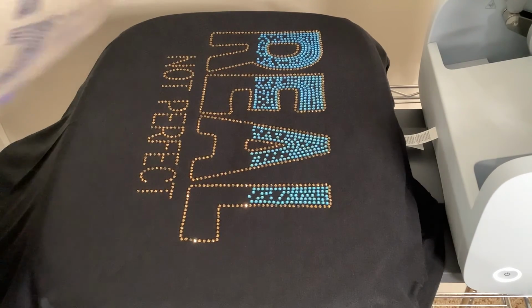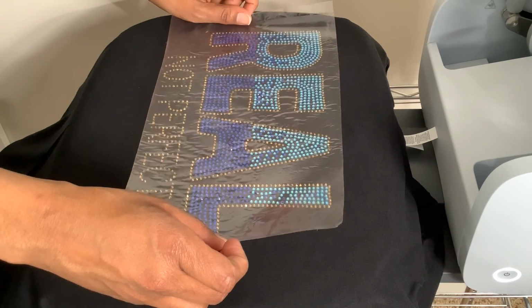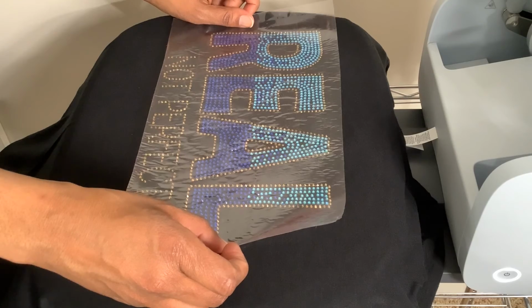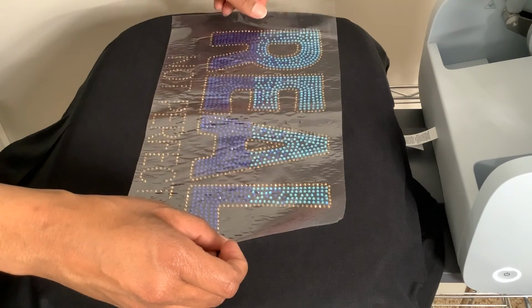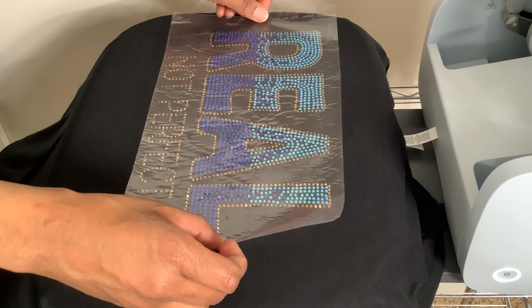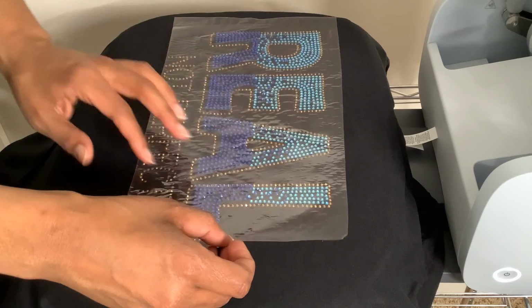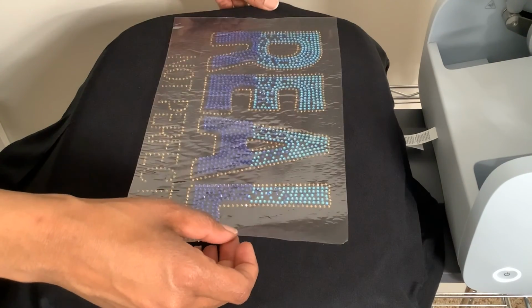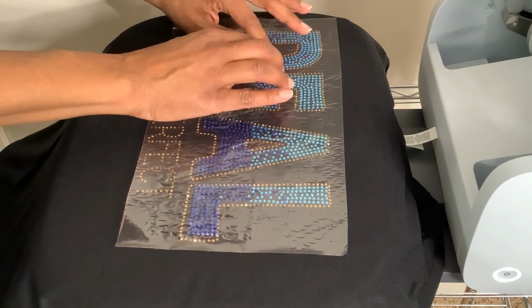So now I'm going to layer in my bottom layer, and I'm going to lay it into the design, making sure that none of the rhinestones overlap with any of the rhinestones that are down.